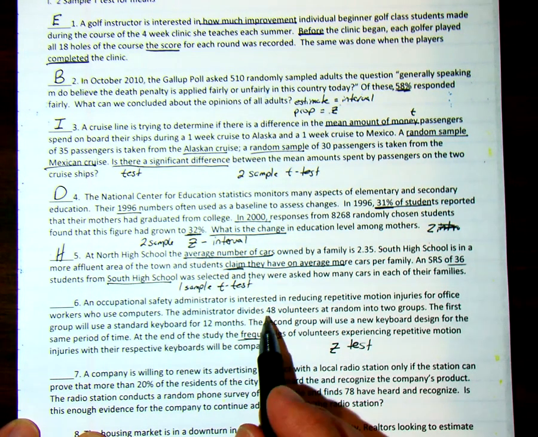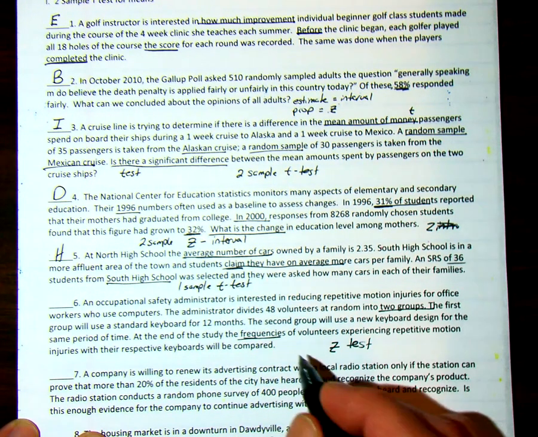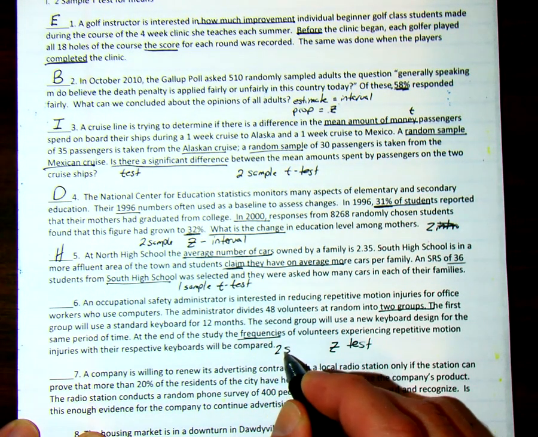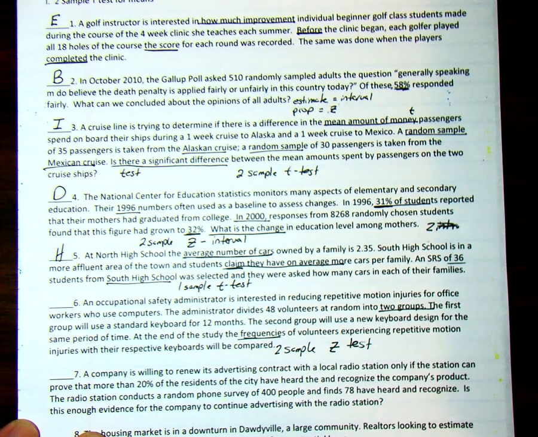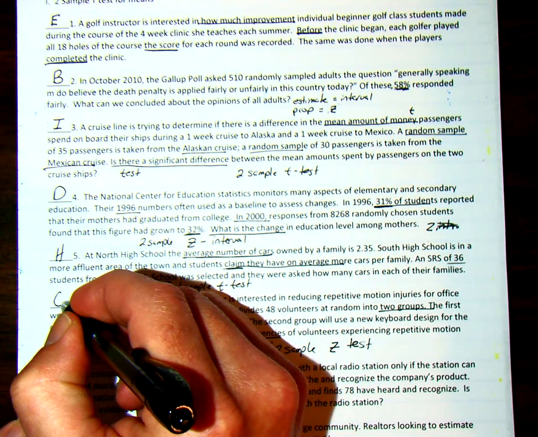And we had 48 volunteers that were divided into two groups. So that means this is going to be a two-sample z-test for proportions. So this answer is going to be G.